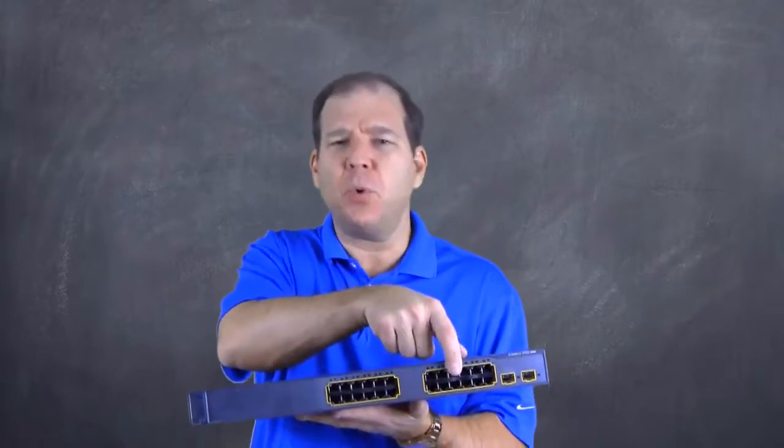How does that work? Well, what we can do is we can train one of these switch ports to become a trunk port. A trunk is a port that can carry traffic for multiple VLANs. How do we tell the frames apart on that trunk? Well, it depends on the trunking technology that you use. We're going to mainly focus on the IEEE standard of 802.1q.